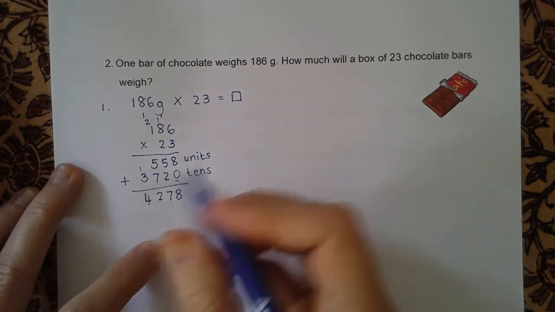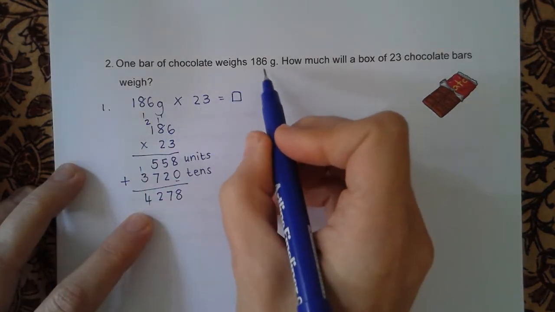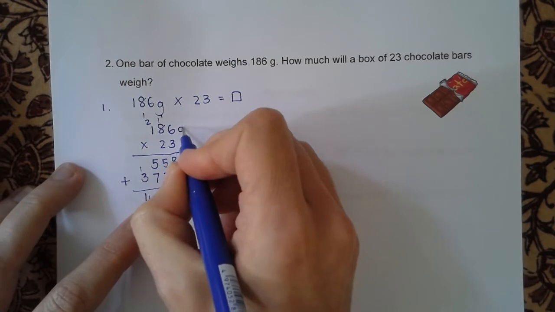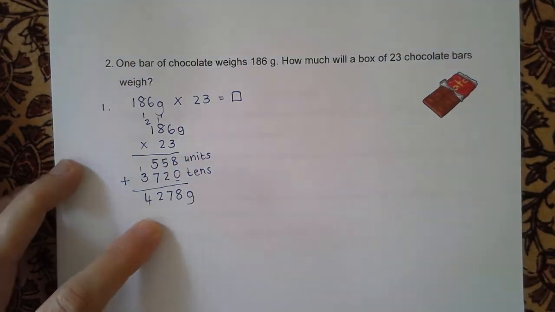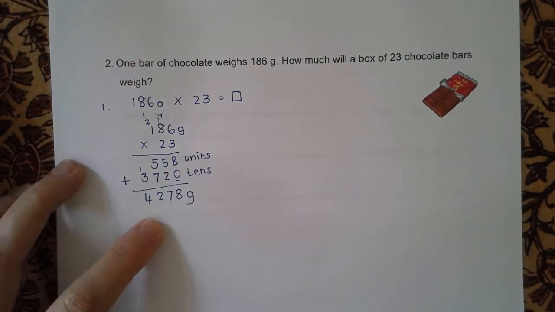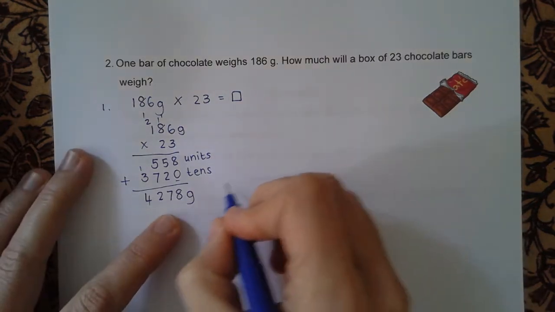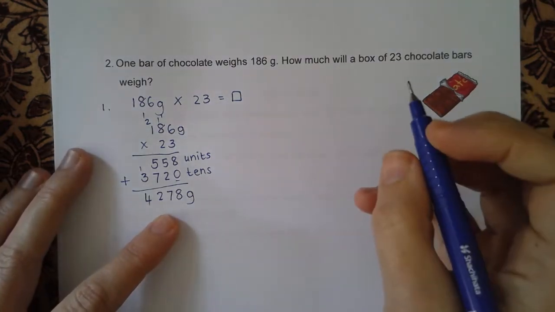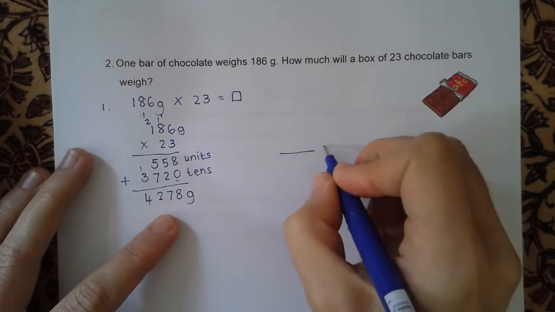4,278. Okay. Now remember, what are we using here? We are using grams. We are weighing the chocolates. So this equals 4,278 grams. You can convert this to kilograms. Okay. So let's just revise this.